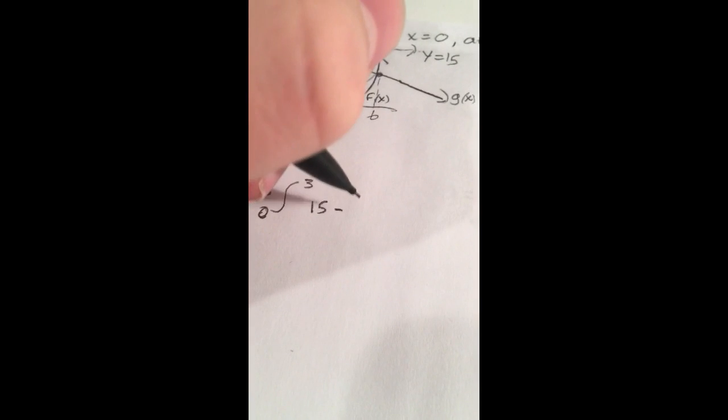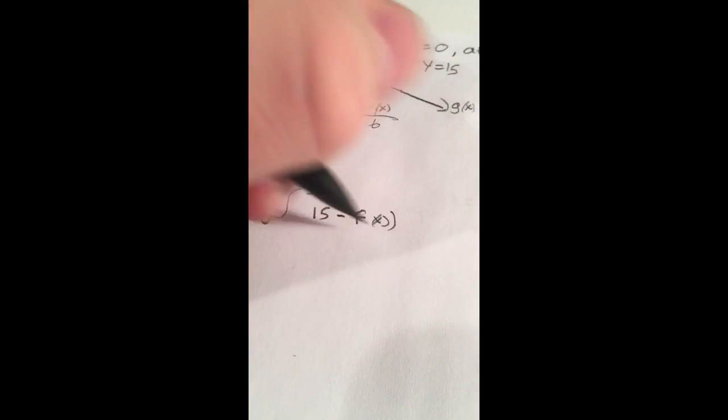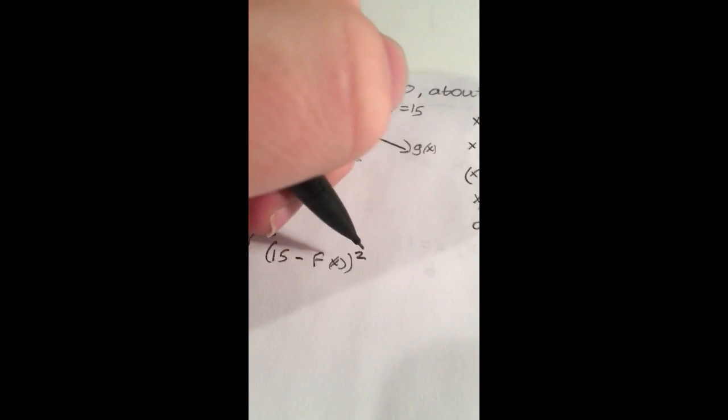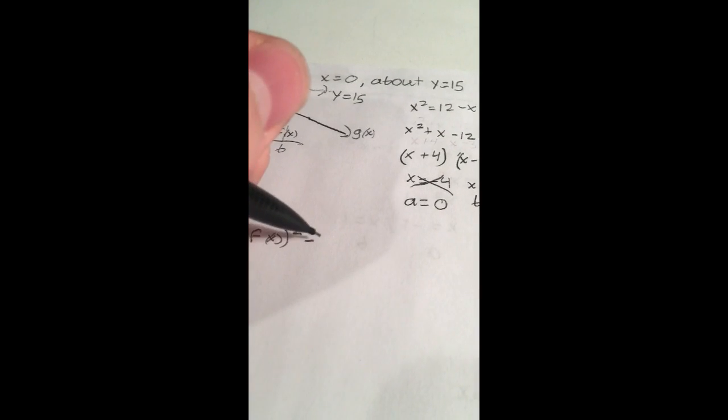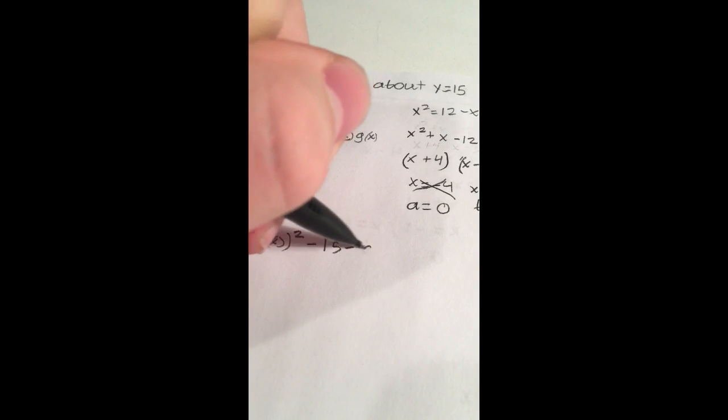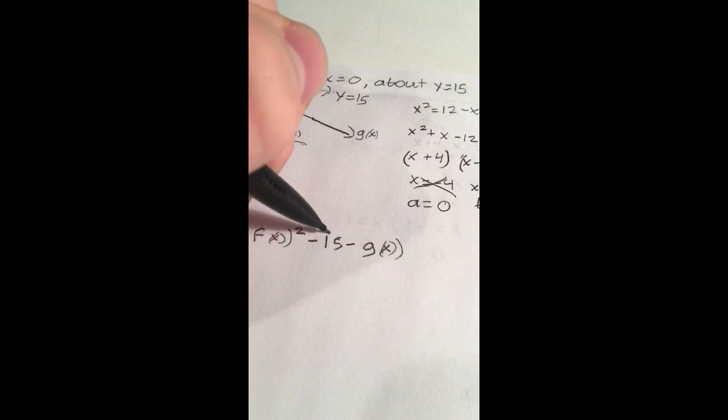So it's going to be 15 minus f of x, all squared, minus 15 minus g of x, all squared, with respect to x. Once again, quite a bit of simplification has to go on before you can integrate. So the first thing you're going to do is replace f of x and g of x with their respective functions. So you'll get 15 minus x squared minus the quantity of 15 minus the quantity of 12 minus x squared.